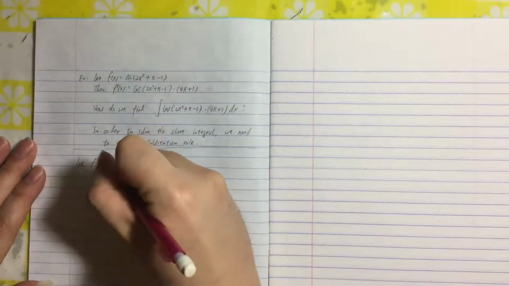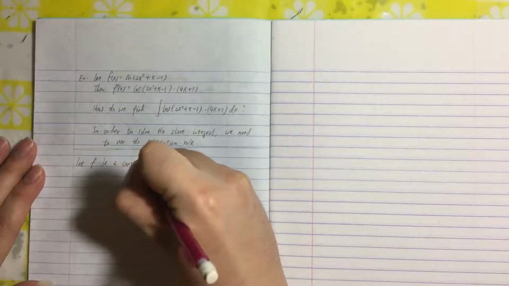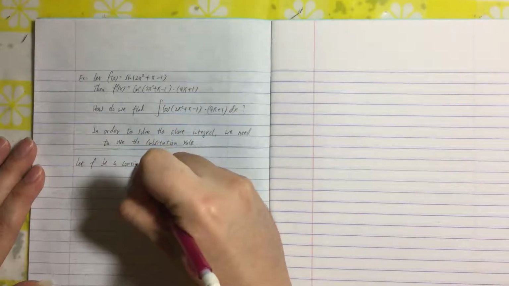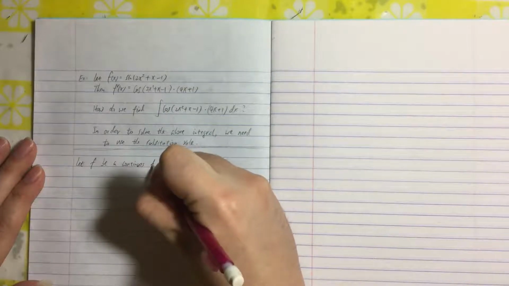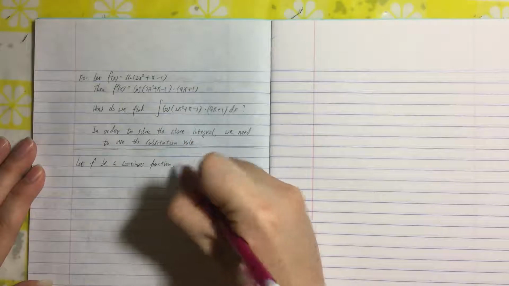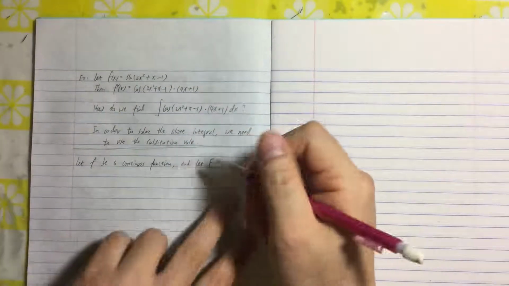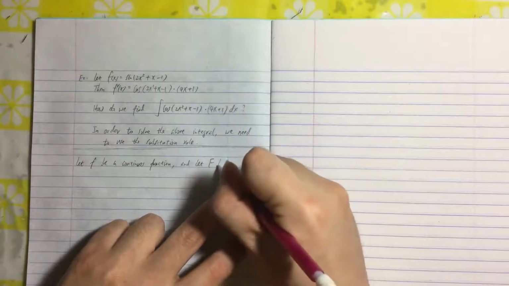Let f be a continuous function, and let capital F be an antiderivative of lowercase f.